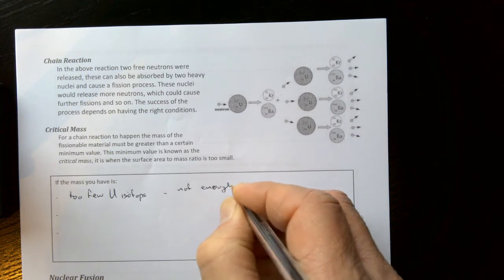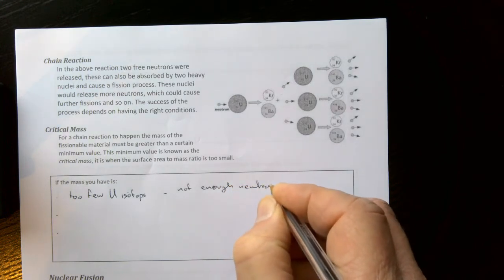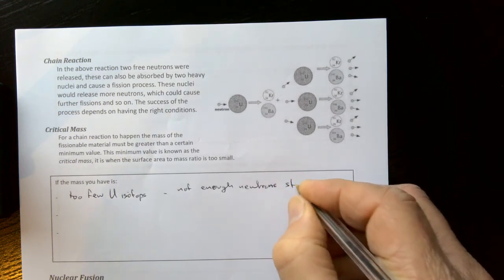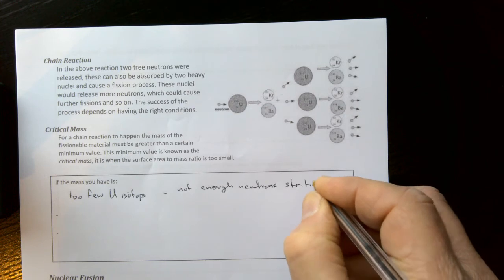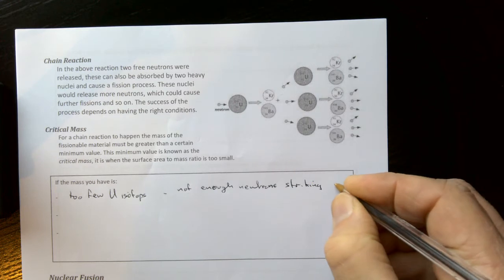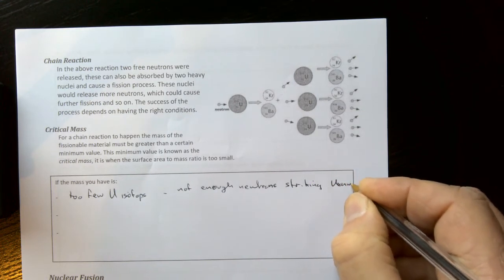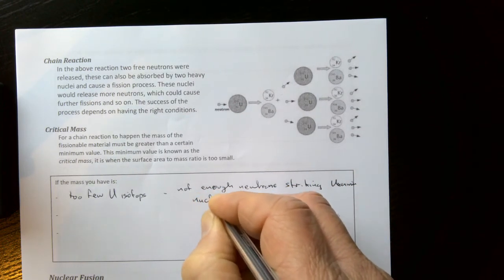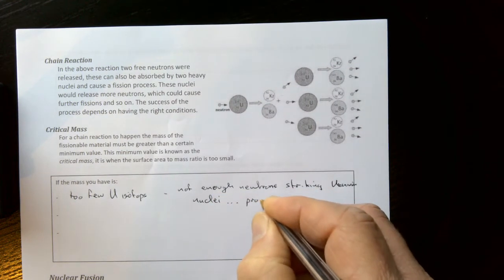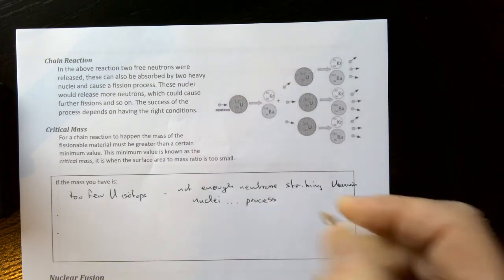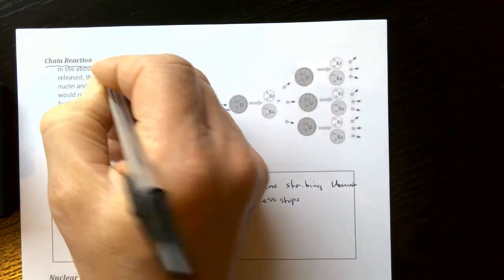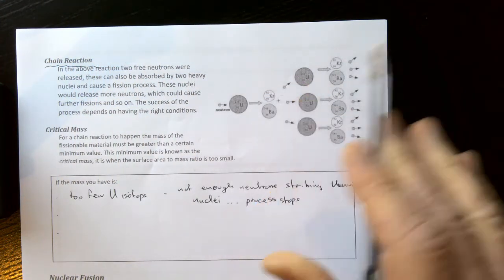Not enough neutrons striking uranium nuclei. Okay, the process stops. The chain reaction cannot carry on. Okay, so this chain reaction, worth highlighting the word there. So that chain reaction is that whole chain of events happening.